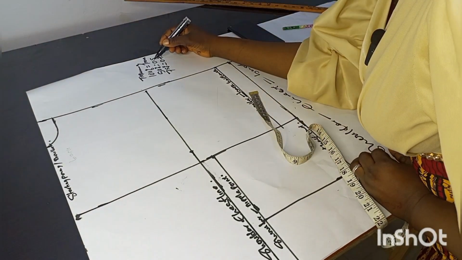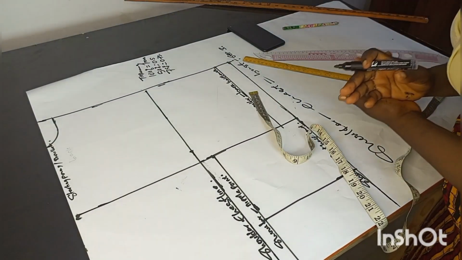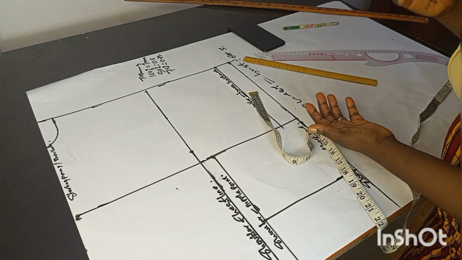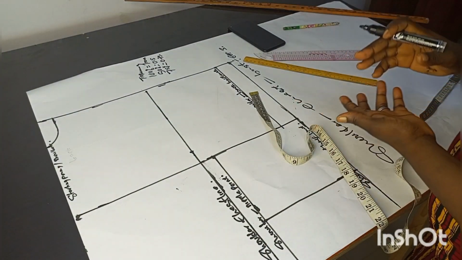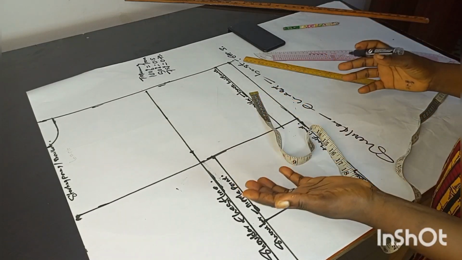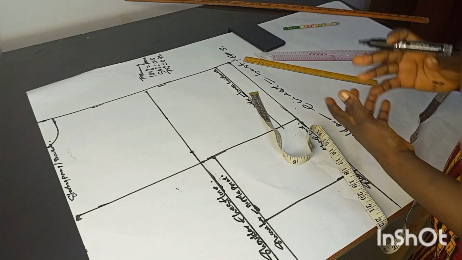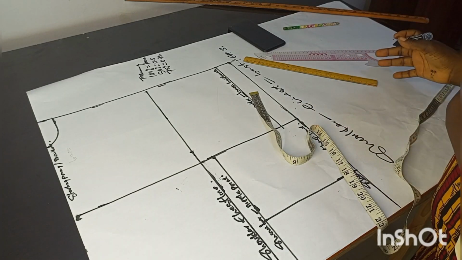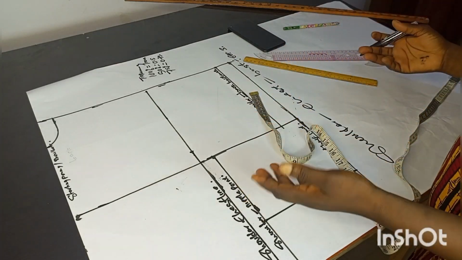Now 0.5 inches, that's 50% tightening, will come out well on a very slim person, maybe a size 6 or size 7 person. But when you're working with size 8, I would advise you use 75% tightening or 100% tightening.